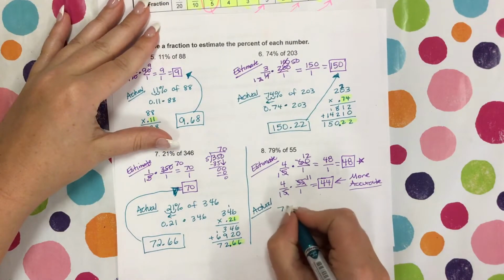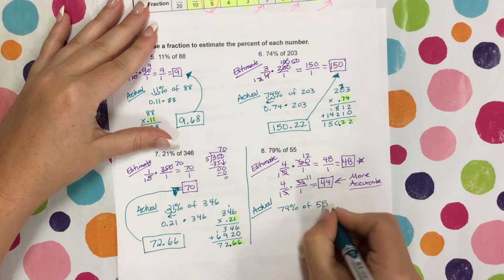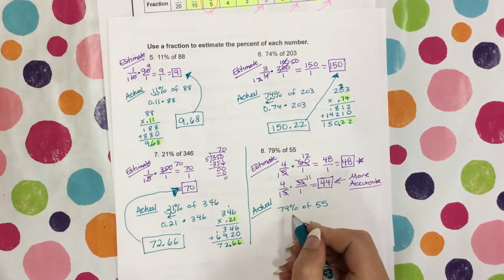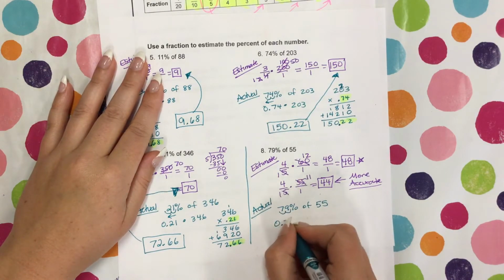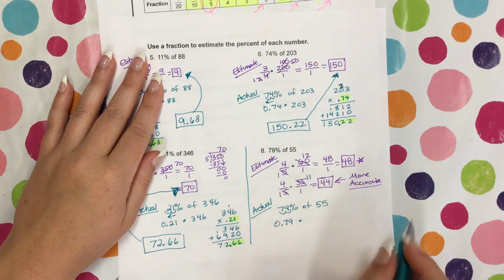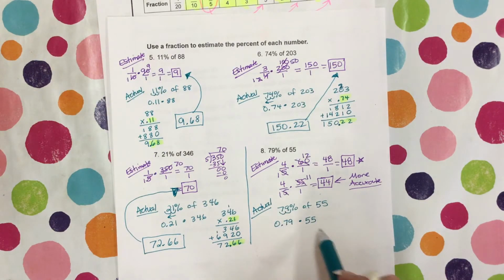We're going to go 79% of 55. Okay, so 79%, we have to change that to a decimal. We're going to move it 2 places to the left. So now we have 0.79 times 55. Here there's 2 places, here there's 2 places. It doesn't matter which one you put on the top and the bottom.